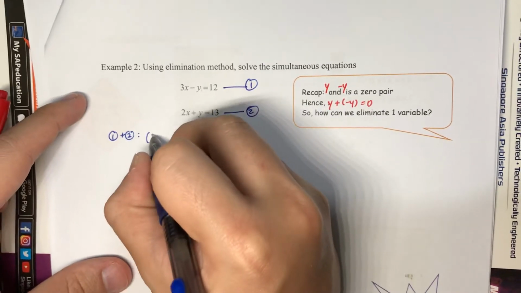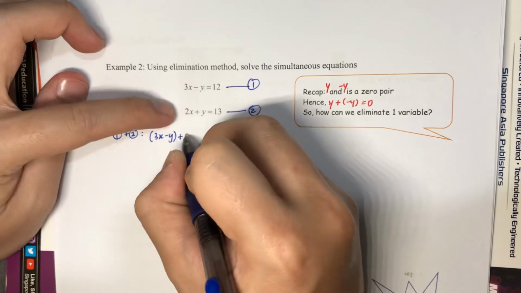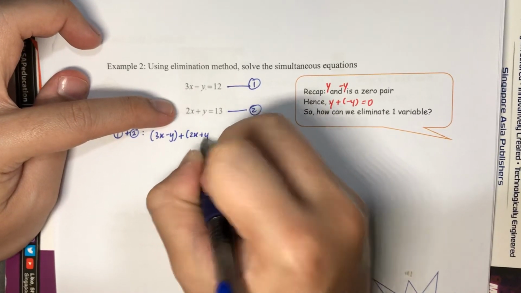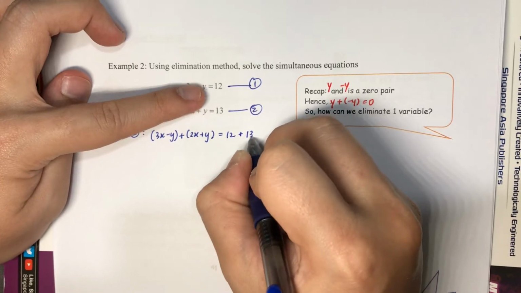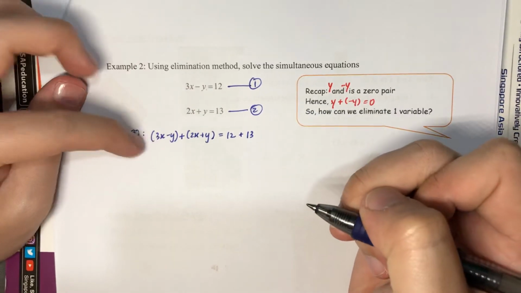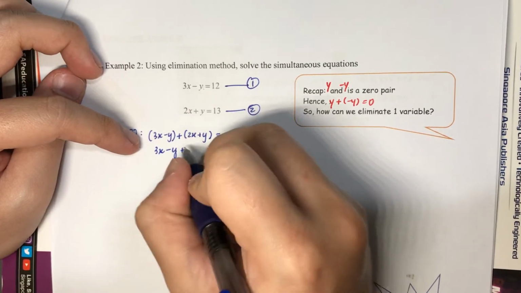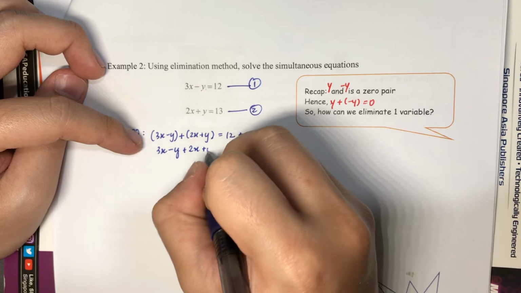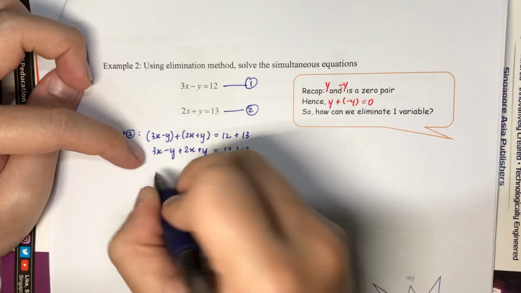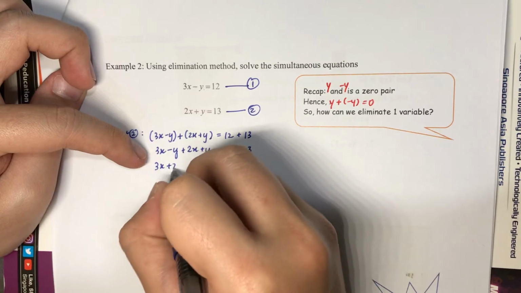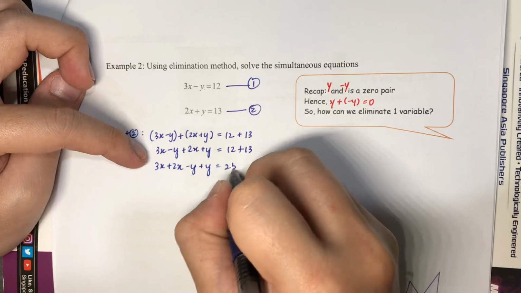I'm going to take my first one plus my second one, then equal in the middle, then first one plus my second one. Now let me open up this bracket and simplify. 3x minus y plus 2x plus y equals 12 plus 13. Rearrange this: 3x plus 2x minus y plus y equals 25.